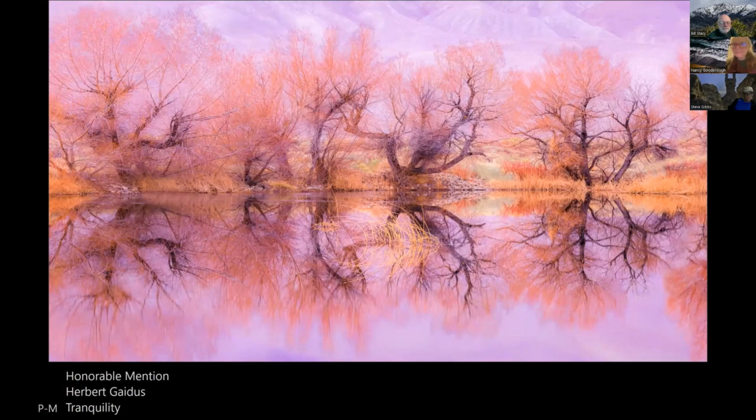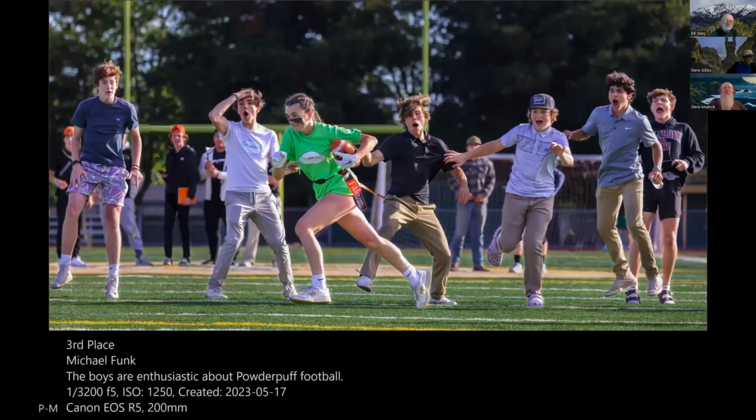Congratulations to Herb. Third place, Mike. Thank you very much. I do a lot of sports photography, and I normally blur out and darken the background more. I don't know why I didn't do it here, but your comments are certainly well taken. It was a fun image to see pop up on the computer, because in the little viewfinder, I didn't see what I had. Expressions are priceless.